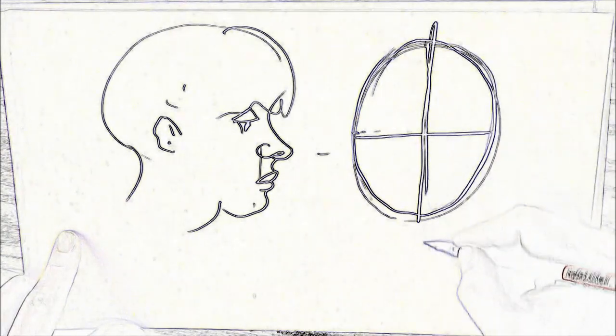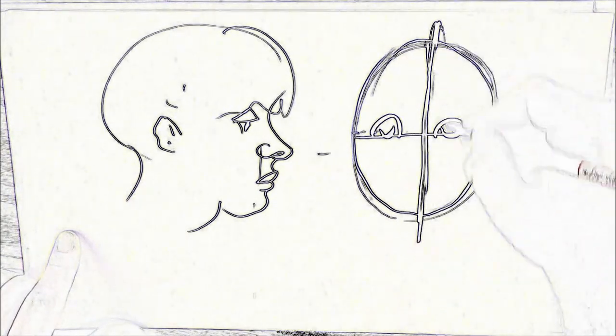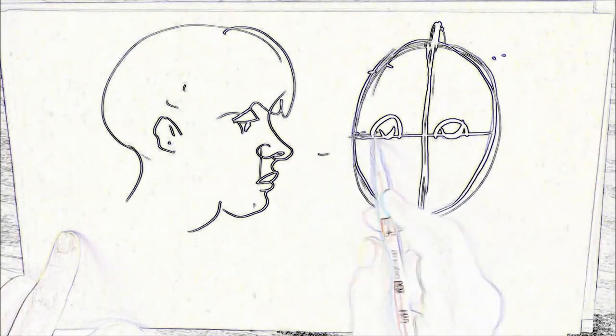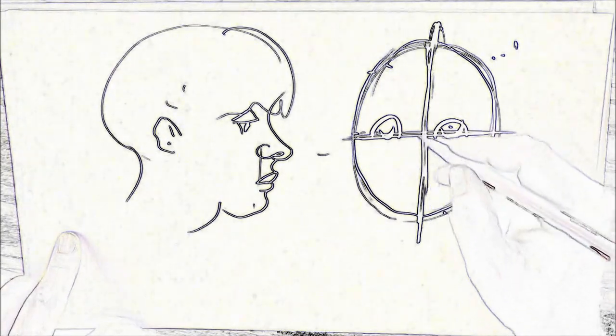We have bilateral symmetry. Our face is symmetrical this way, meaning it's a mirror symmetry on both sides. But also we have a kind of symmetry this way. It's not as much symmetry as much as proportion. Our eyes are proportioned to be in the middle of our head.